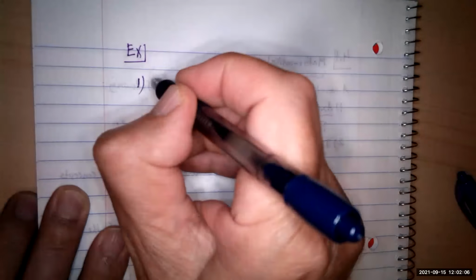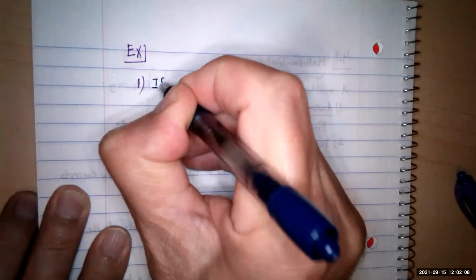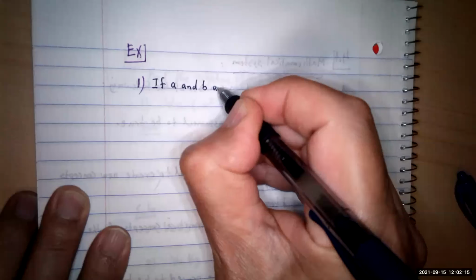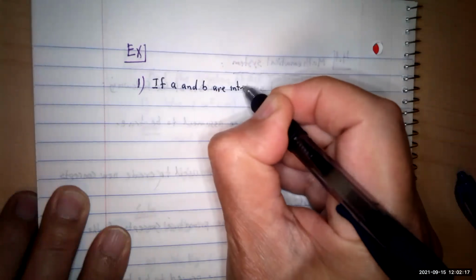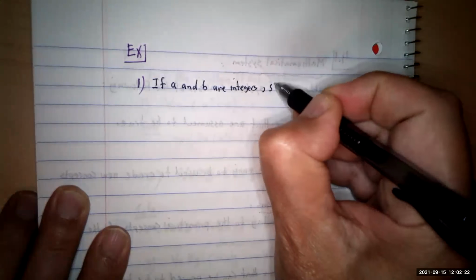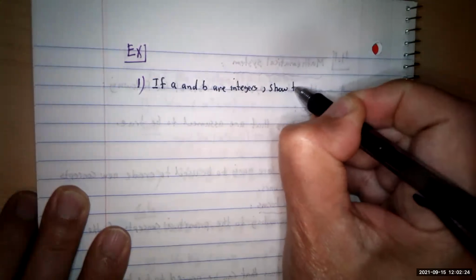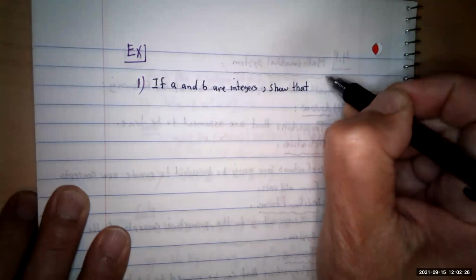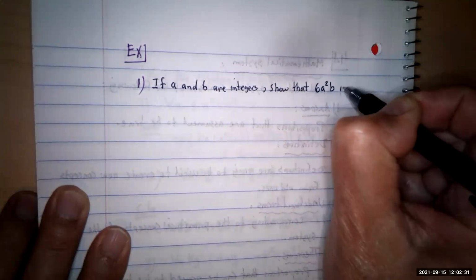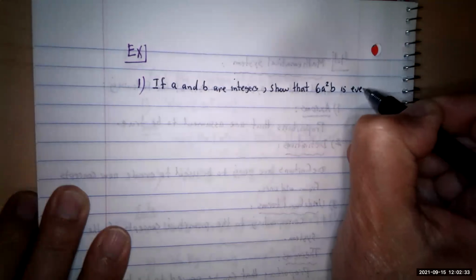If a and b are integers, we want to show that 6a squared b is even. That's it.